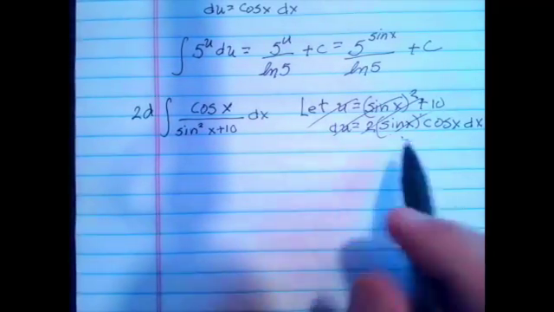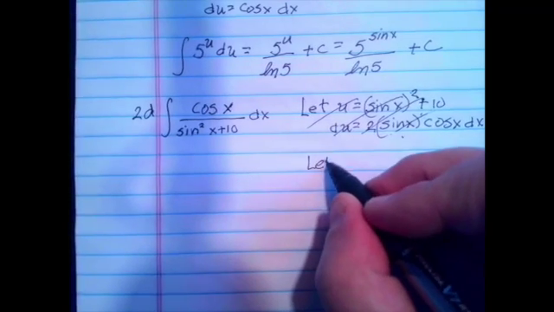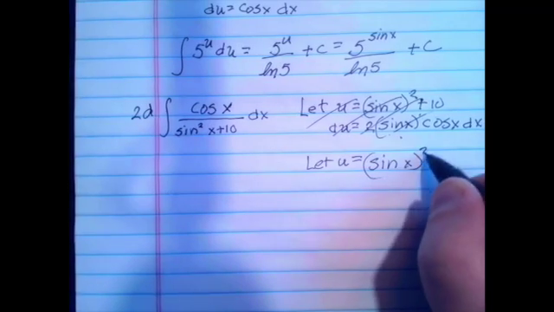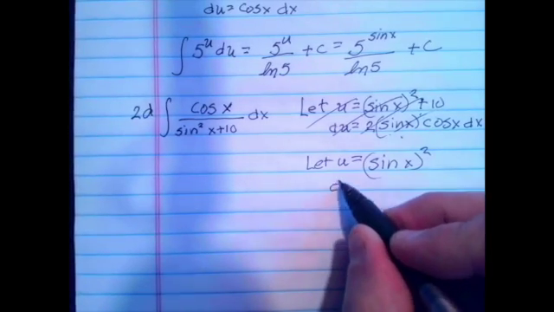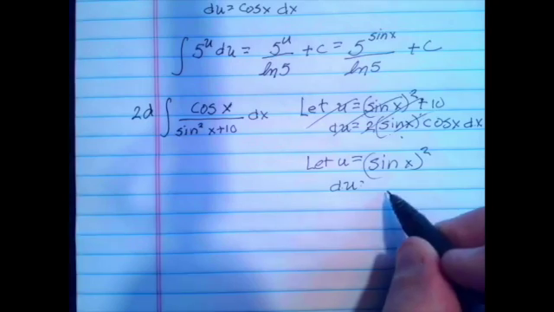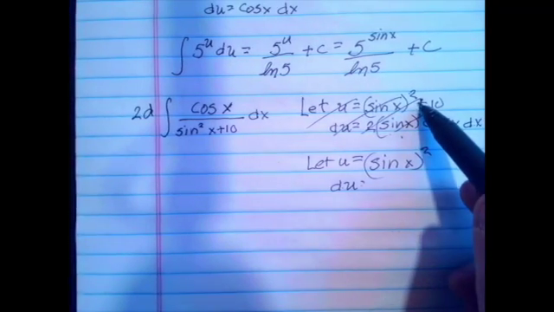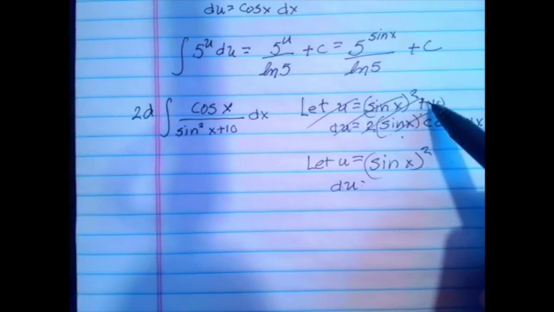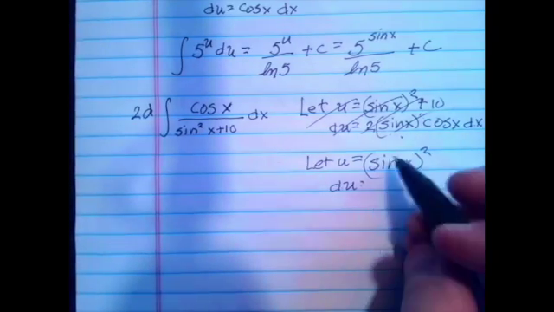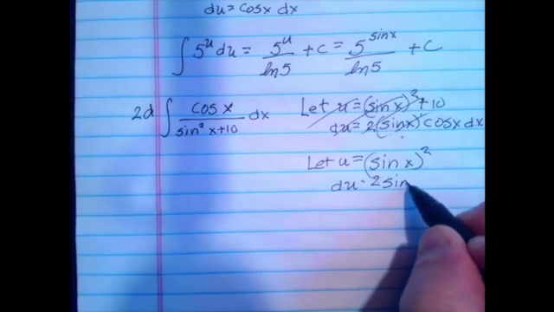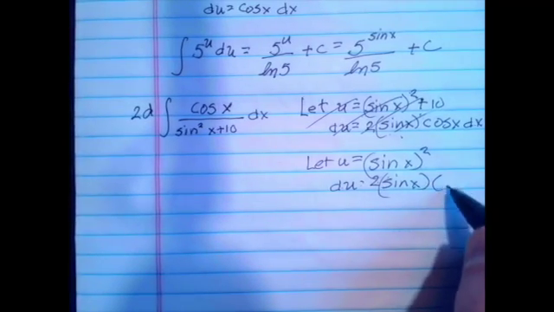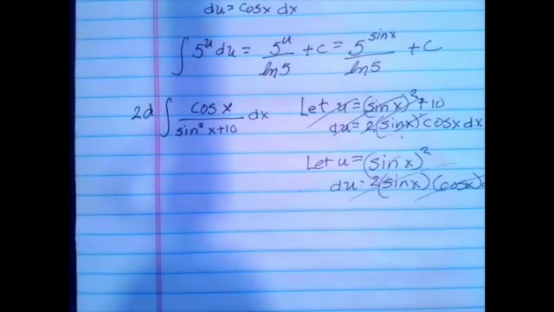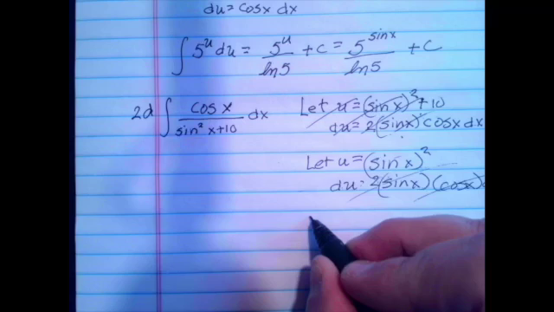Maybe we could let u be just sine of x squared. But if we do that, then du is going to be exactly the same thing it was up here, because the only difference between this choice of u and this choice of u is the 10, and when you differentiate this, it's going to be the same. You're going to get the same derivative that you got up here. So I don't think that's going to be what we want to do either. That doesn't sound like it's going to be worth our while.